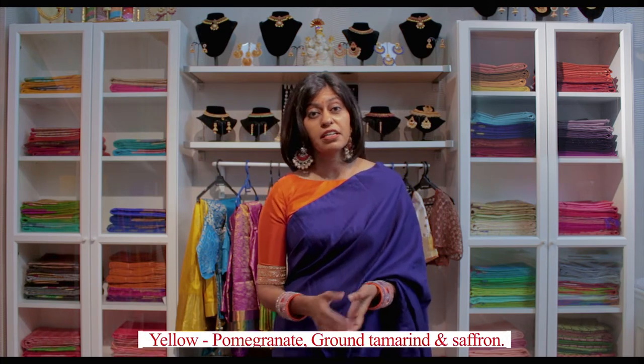The most common colors produced by natural dyes, we have blue and indigos. Also we have yellows, which are taken from pomegranate rinds, ground turmeric and saffron. Now how about rose pink? Rose pink is taken from onions. And also how about combination colors? You can combine pomegranate rind together with indigo to get dark green, and not forgetting arasamaram. Arasamaram gives you the reddish brown shades. So all these sources of colors are from nature.